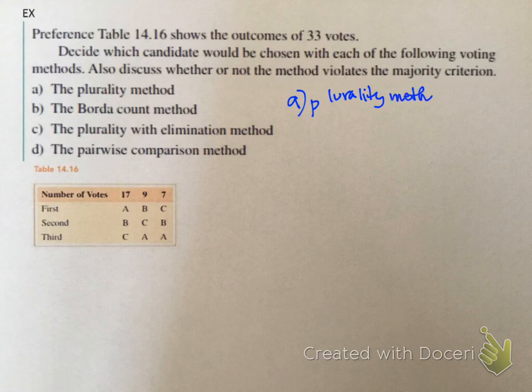And remember, with this method, we're just looking at first place votes, and we're determining who's the winner. If I look here, A has 17, B has 9, and C has 7. So the winner with the most votes is A. Okay, so does that violate the majority criterion? No, because they have the most votes using the plurality method. Okay, so that's fine. Let's look at part B.